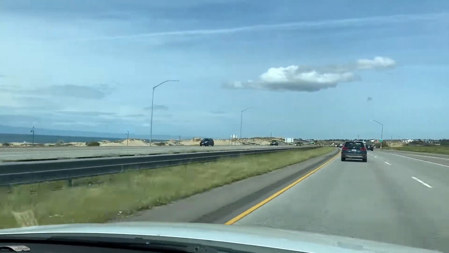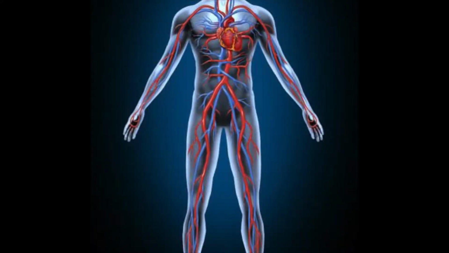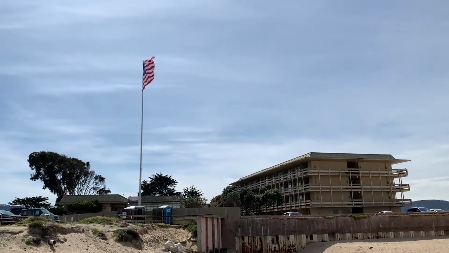Hey class, we're going to start our physics unit on motions and forces. The world around us is full of forces and motions, from speeding cars to the blood inside our body, to the gust of wind, and even a game of bowling.